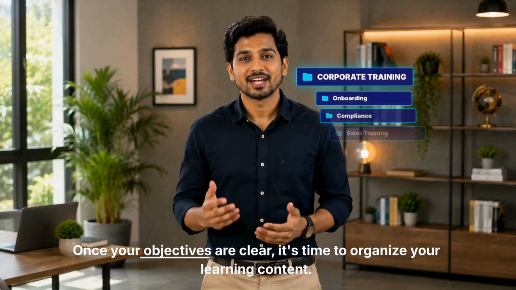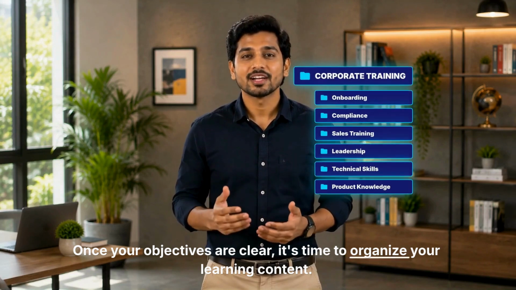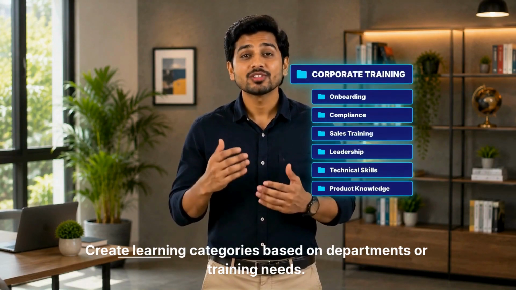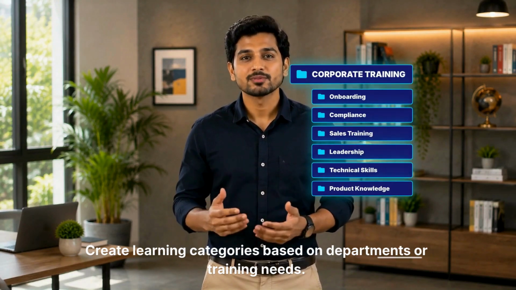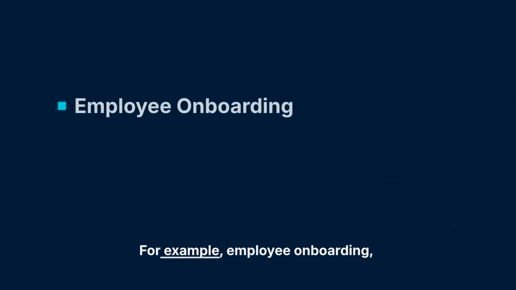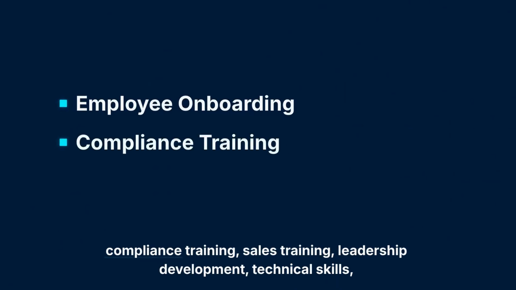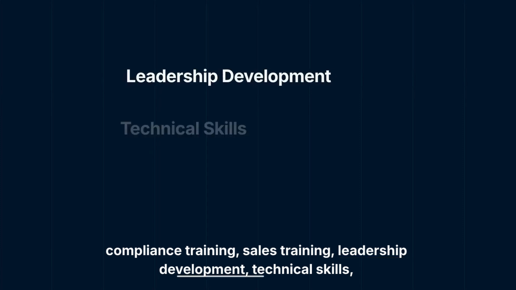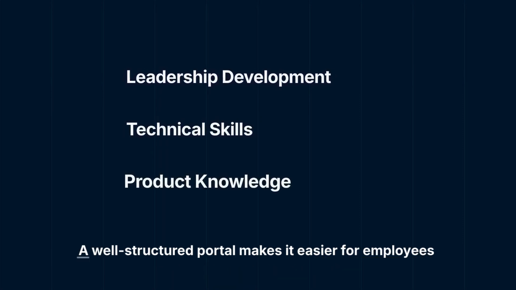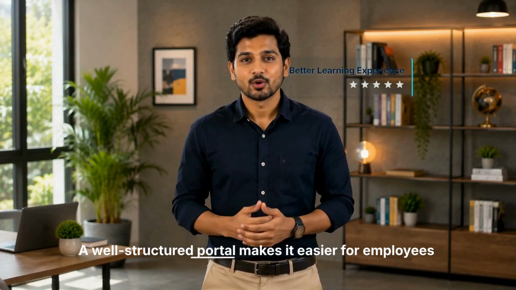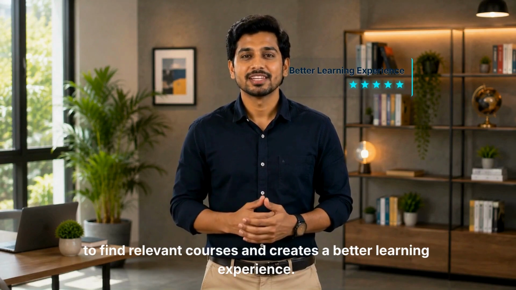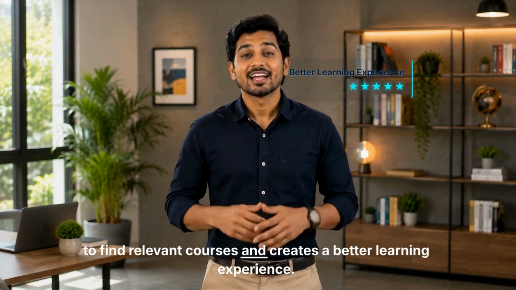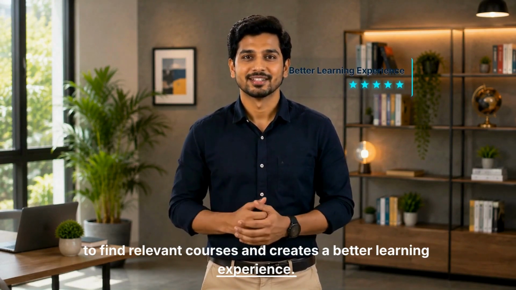Step 2. Plan your learning structure. Once your objectives are clear, it's time to organize your learning content. Create learning categories based on departments or training needs. For example, employee onboarding, compliance training, sales training, leadership development, technical skills, and product knowledge. A well-structured portal makes it easier for employees to find relevant courses and creates a better learning experience.